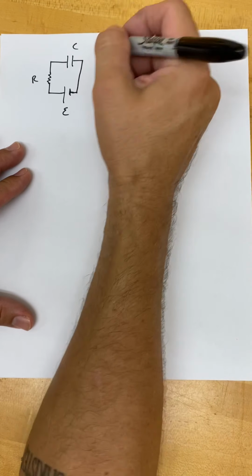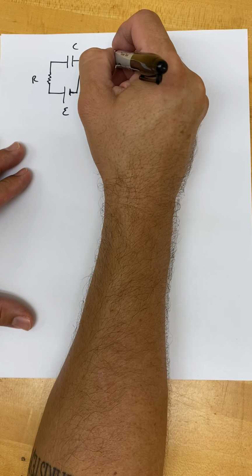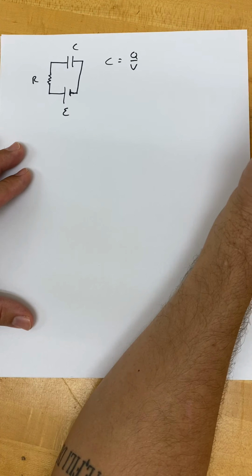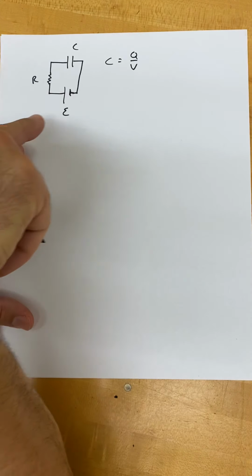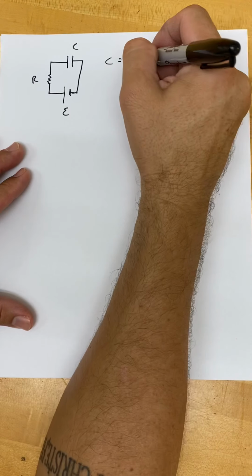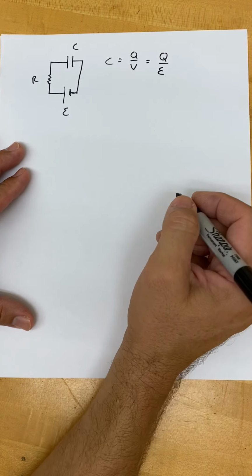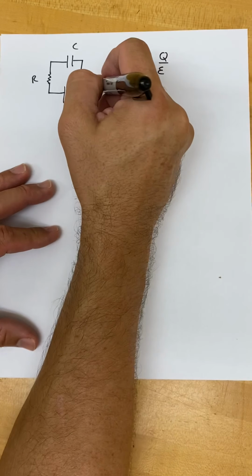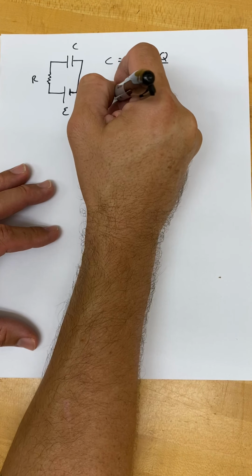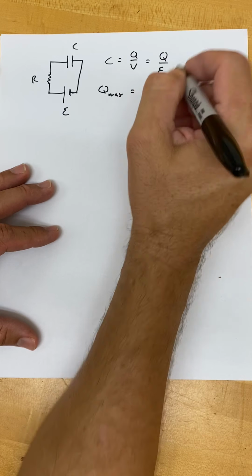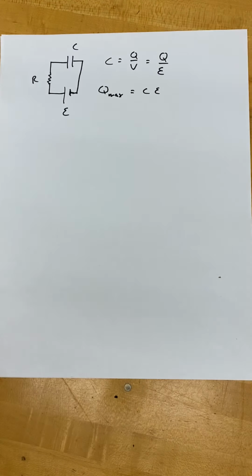So let's remind ourselves of a couple things. The definition of capacitance is charge per unit voltage. In this case, for voltage, I'm going to use the EMF script E here, so I can write Q over script E. That means the maximum charge is C, the capacitance times the voltage of the battery.